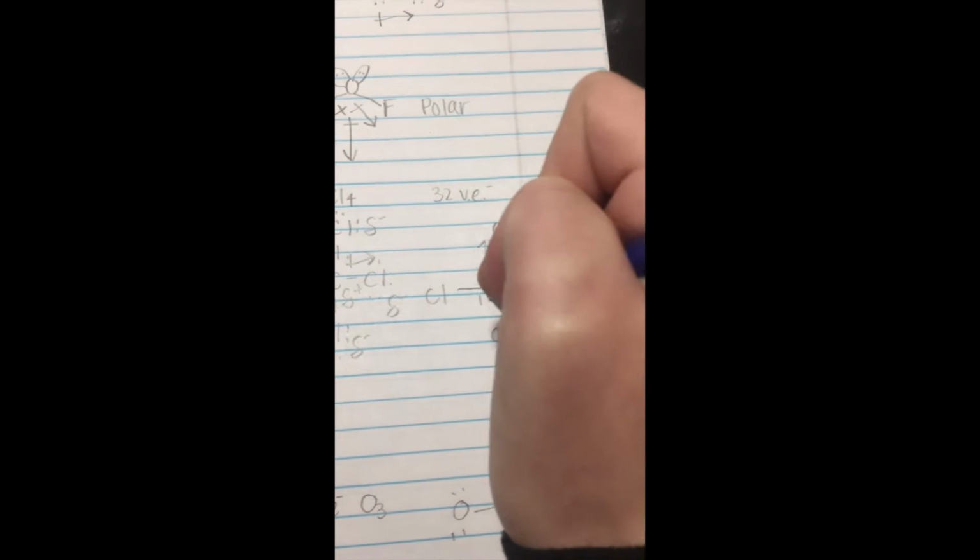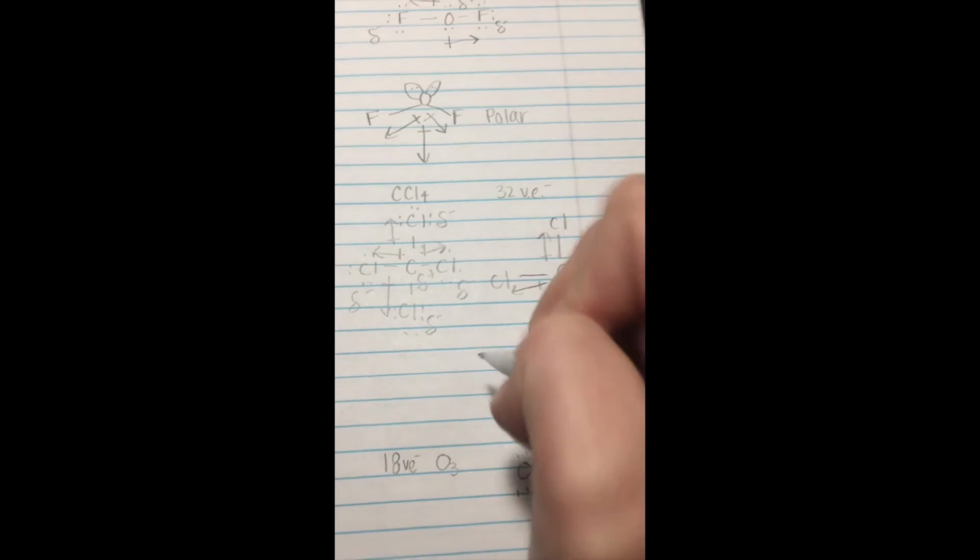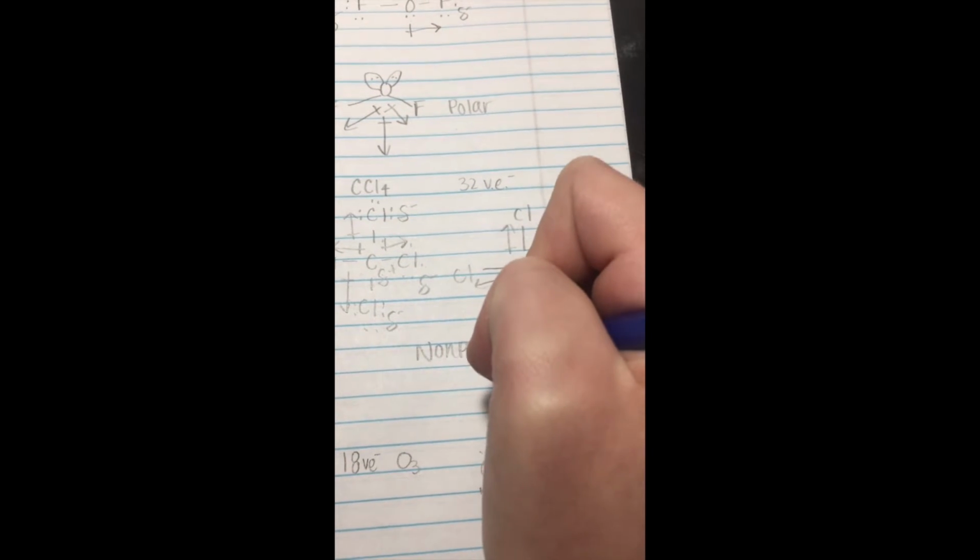And to figure out the net dipole, I'm going to draw the molecular geometry, and its molecular geometry is tetrahedral. So I'm just going to draw that. And here is what the dipoles look like. And since there are 4 domains that are all the same, the bond dipoles are going to cancel. So there's no net dipole, so this molecule is nonpolar.